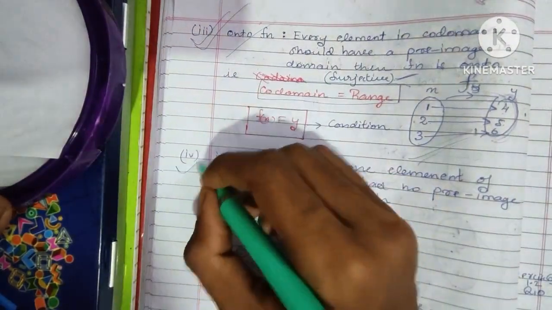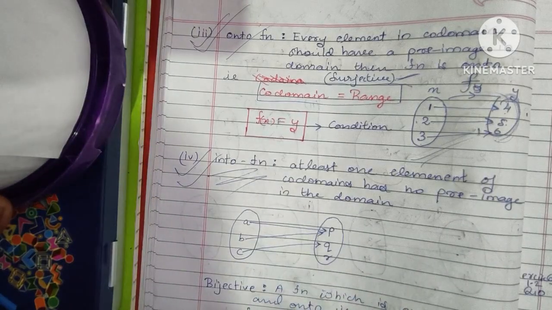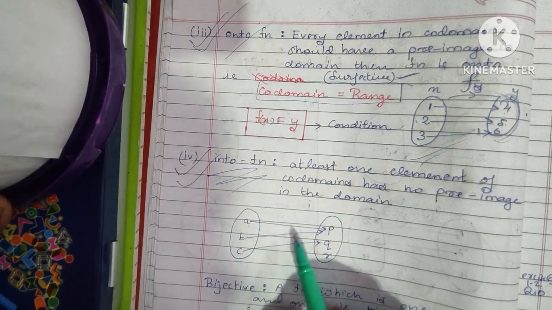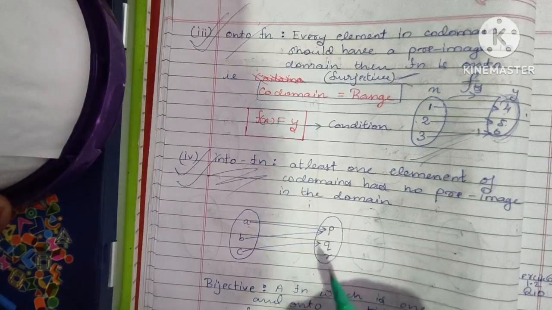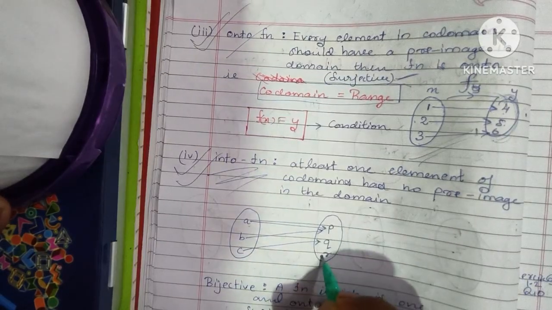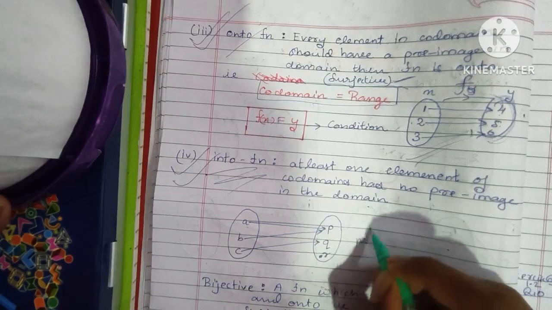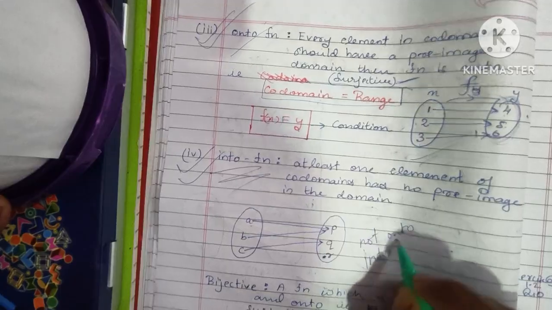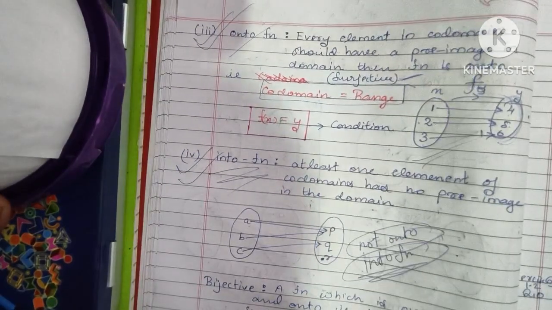Next function is into function. Into function: at least one element of the codomain has no pre-image. Here you can see that P has a pre-image A, and here R has no pre-image. Therefore, it is what? Not onto, or it is called into function.